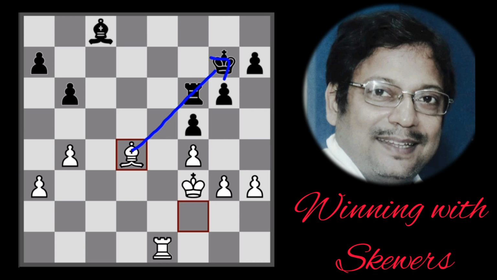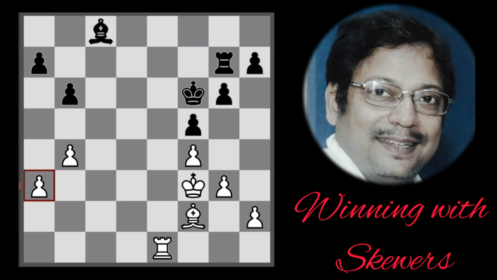Now skewers are exactly opposite of pins. In case of pin, a less valuable piece protects a more valuable piece. But in case of skewers, it's just the other way around. For example, in this position, if black has the king ahead of the rook, even in that case, white could win simply by playing bishop to d4 check.